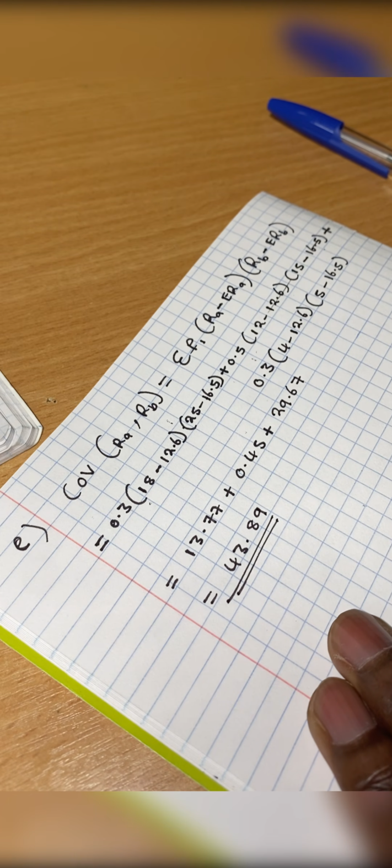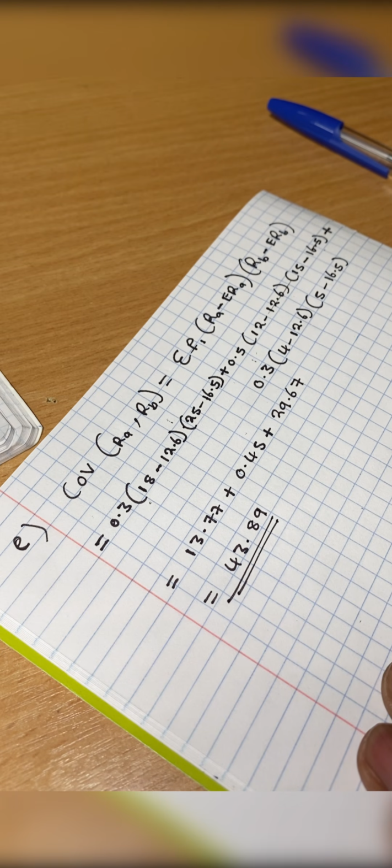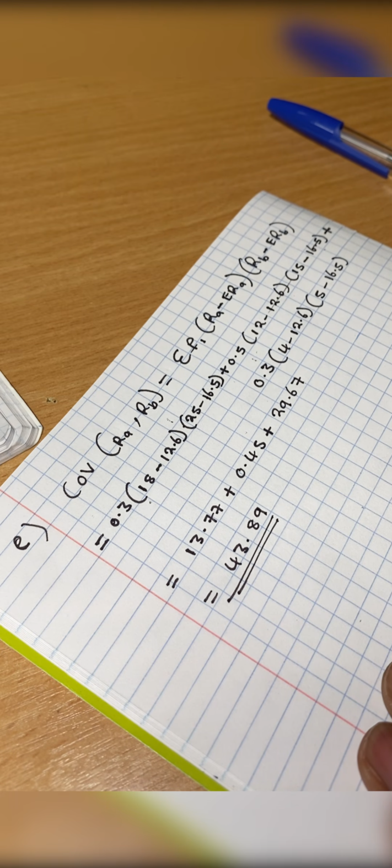Then the question also asked us to find the correlation coefficient.